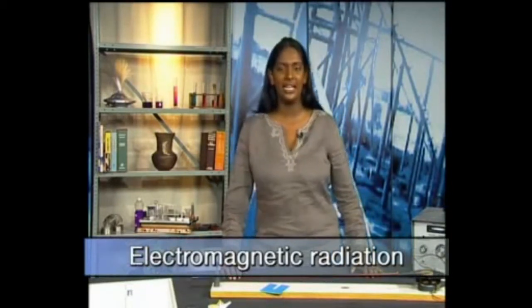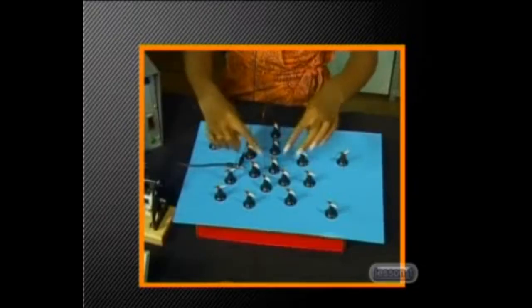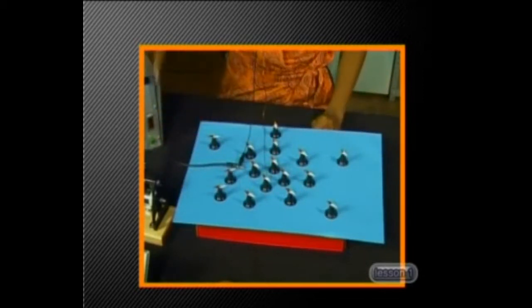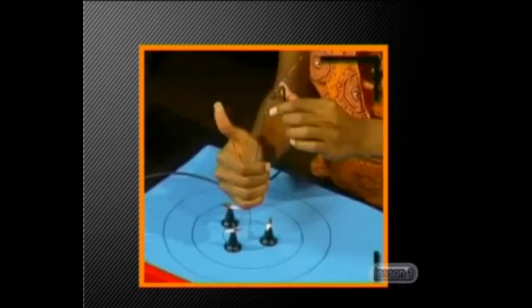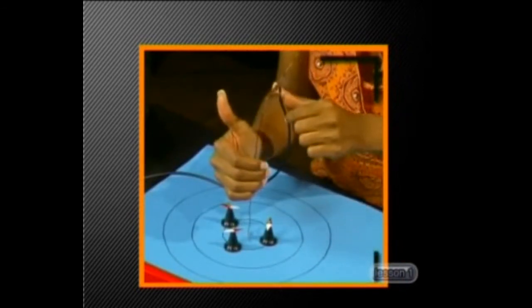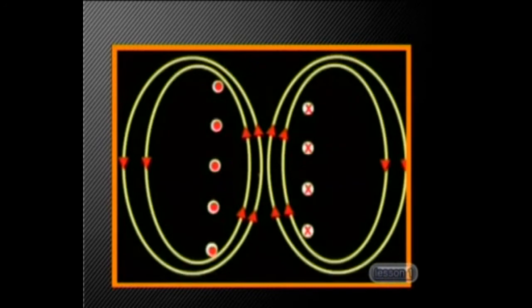Now, let's find out why this form of energy is called electromagnetic radiation. You have previously learned that there is a relationship between magnetic and electric fields. Remember, when a charge moves through a conductor, a magnetic field forms around the conductor at 90 degrees to the direction of movement of the charge. So a moving charge produces a magnetic field, and the converse is true too.